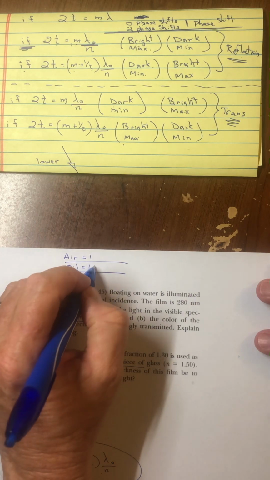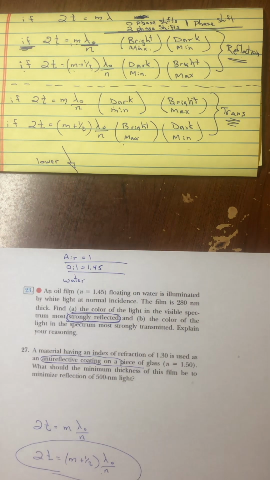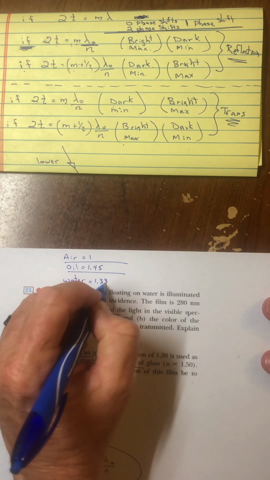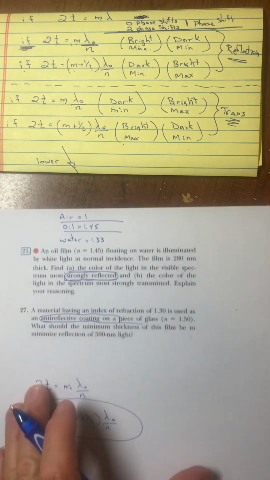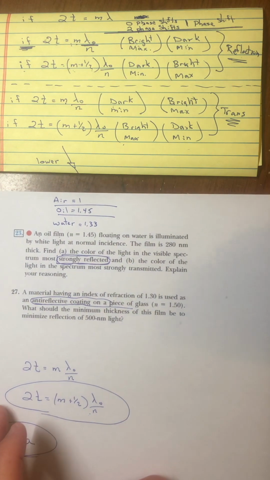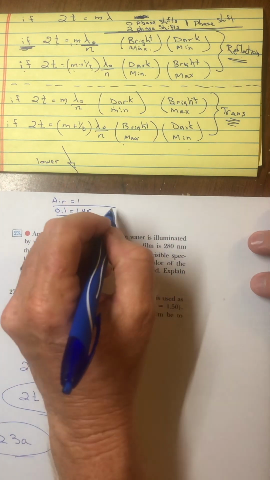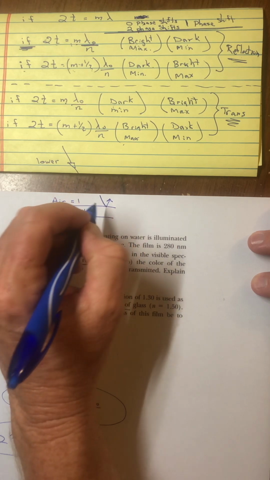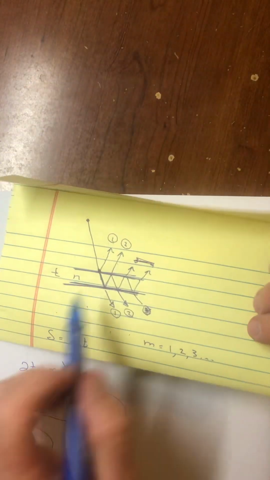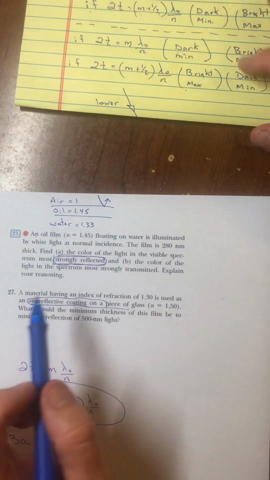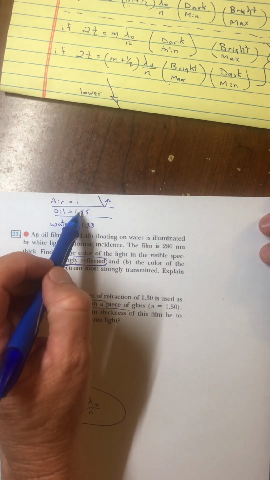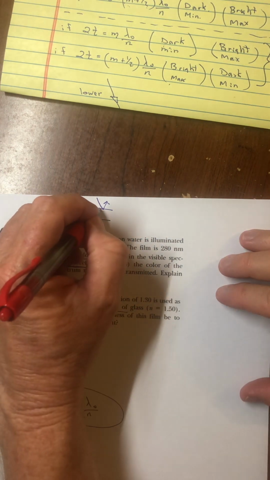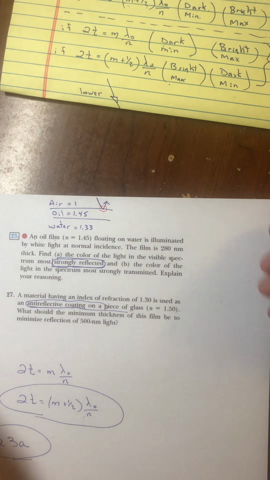And in this case, they are telling us it's 1.45. And water, you might want to look that up in the table, but it's 1.33, okay? So when a beam comes down and bounces off right there, and going back to calling that beam number 1, it's going from 1 to something higher, and so yes, that one undergoes a phase change. So I'm going to put a little circle around it.